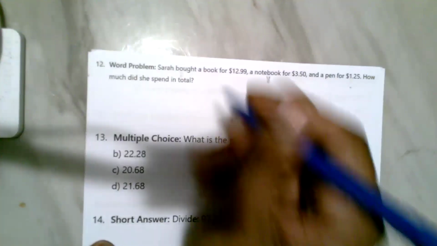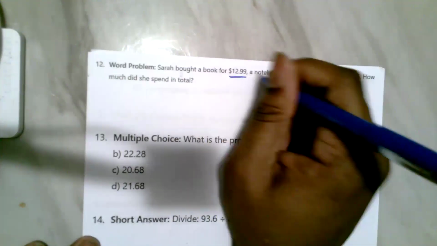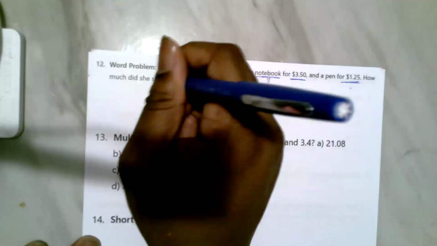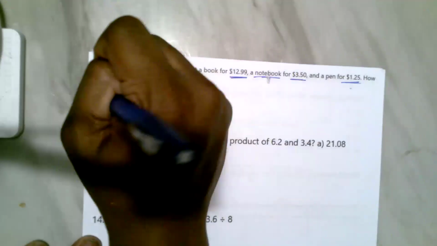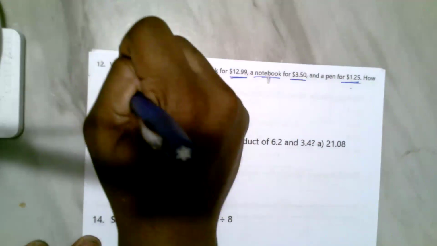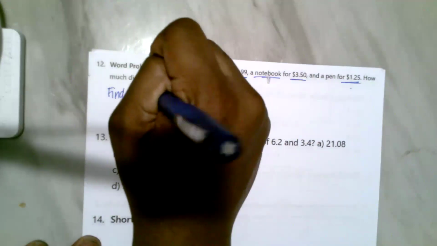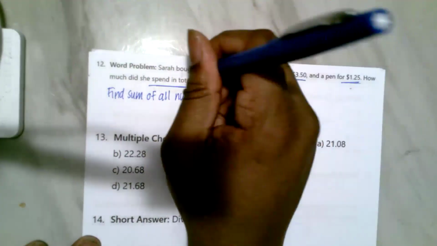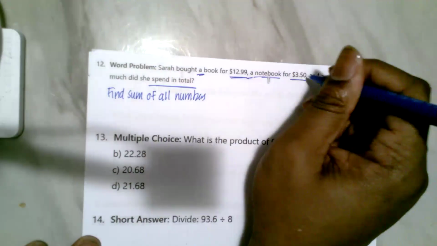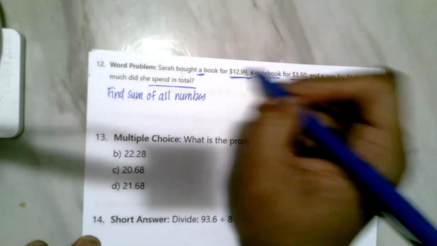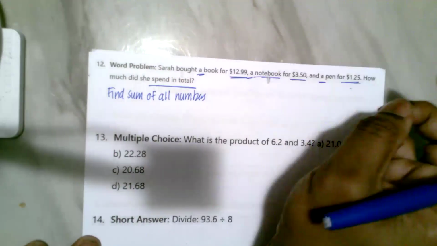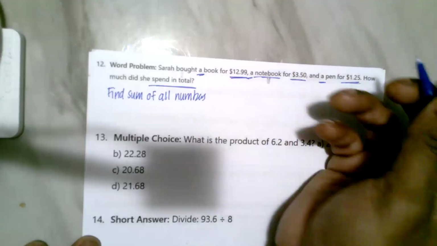Sarah bought a book for $12.99, a notebook for $3.50, and a pen for $1.26. How much did she spend in total? So I need to find the sum of all numbers. A book means 1, a notebook means 1, and a pen. You got to really pay attention to that because it could have said 2 books, 2 notebooks, 2 pens, which you have to multiply before you add, but it's just 1. So let's just add it.